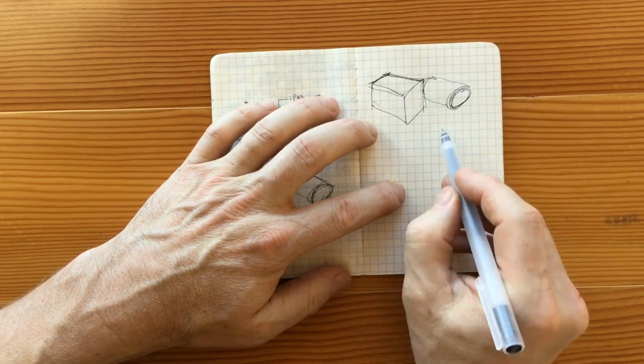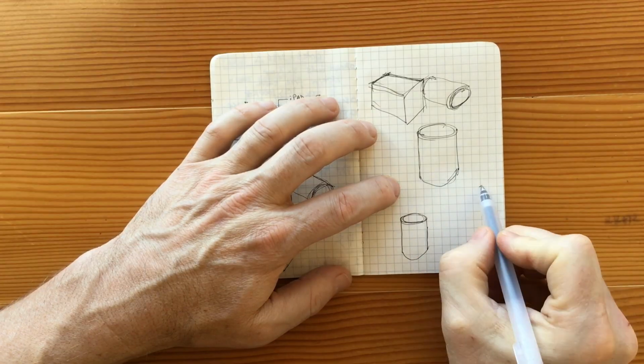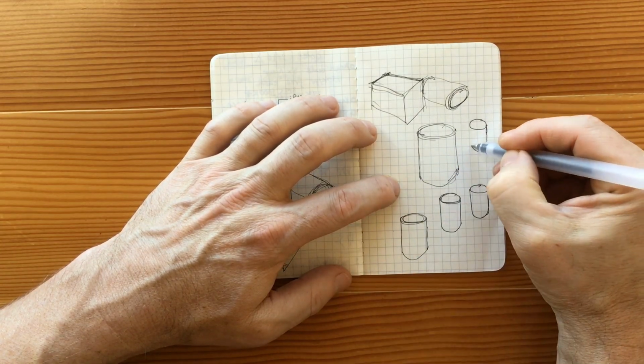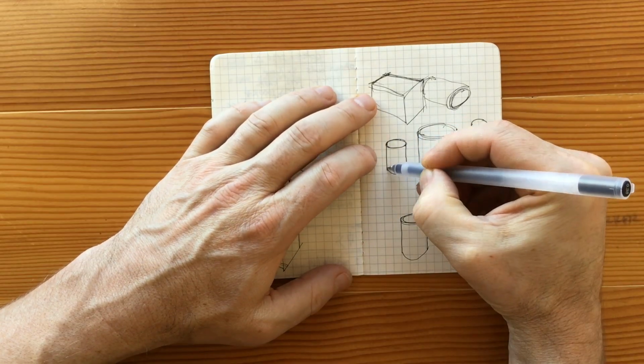Practicing your perspective illustration is a really good thing to do in boring meetings, an opportunity most of us get nearly every day.